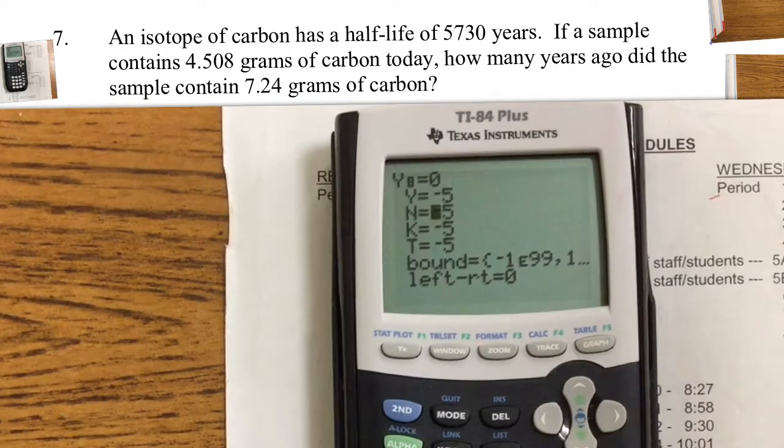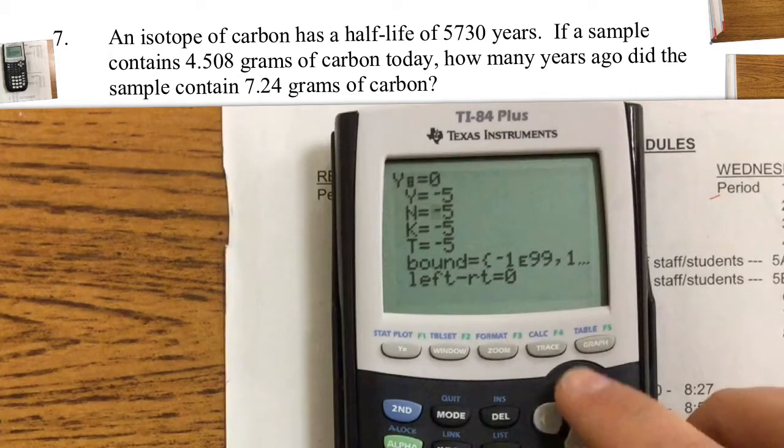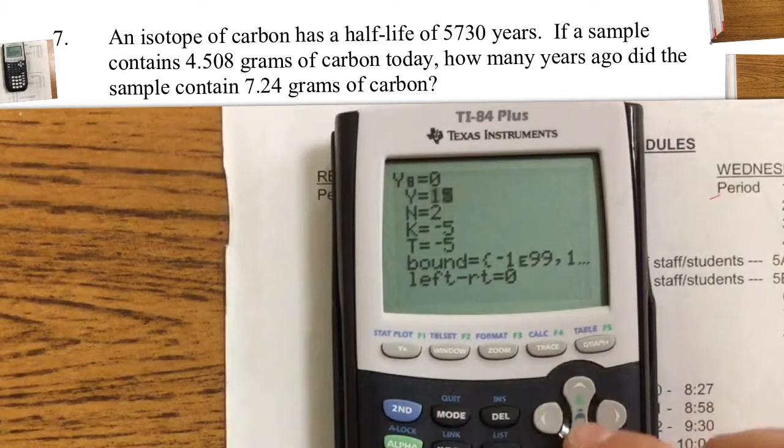Okay, so number 7. An isotope of carbon has a half-life of 5,730 years. If a sample contains 4.508 grams of carbon today, how many years ago did the sample contain 7.24 grams of carbon? It says an isotope of carbon has a half-life of 5,730 years, which tells me I know the time it takes 2 to turn into 1, and that time is 5,730 years. That's enough information to establish K.